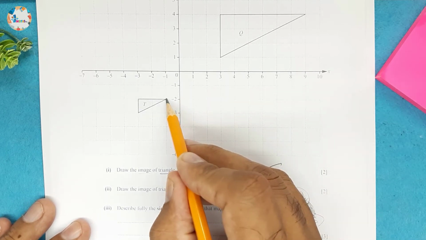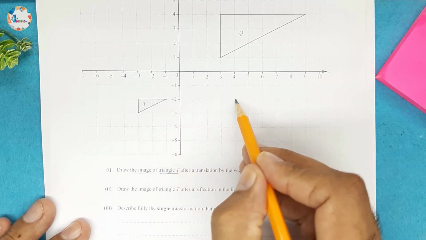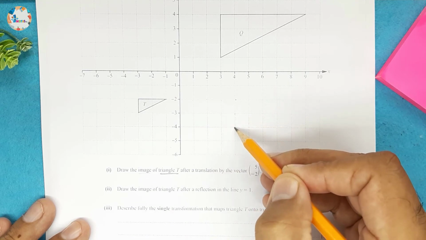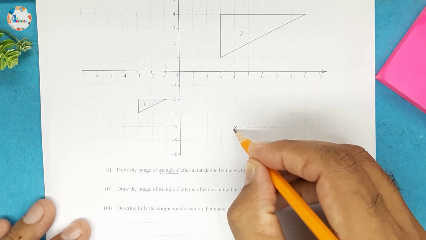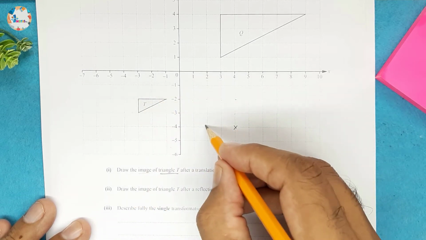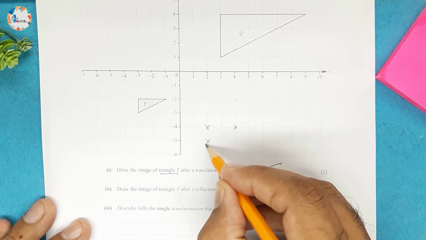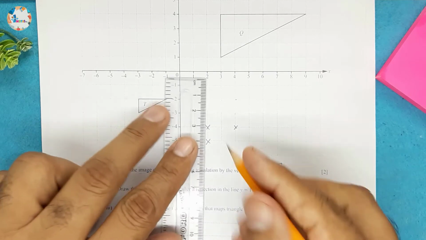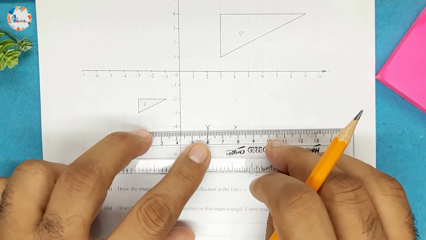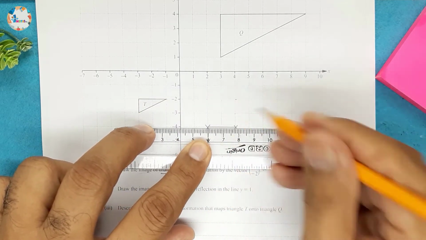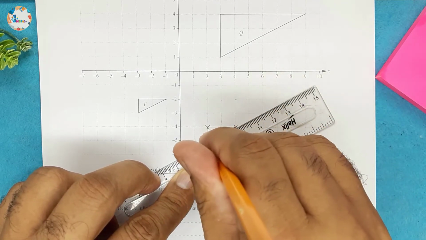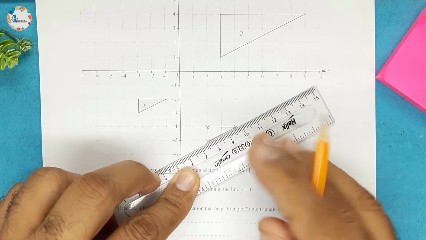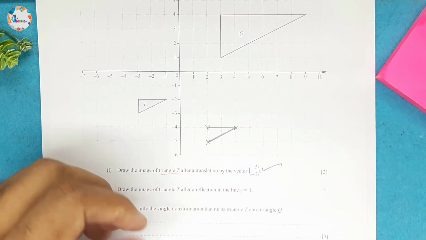So from here 1 2 3 4 5 units right and 1 and 2 units down. So this point will move over here. So this is 2 units, and 1 unit this one. So this is basically the translated triangle which we can draw over here. Hopefully you are understanding each and everything.